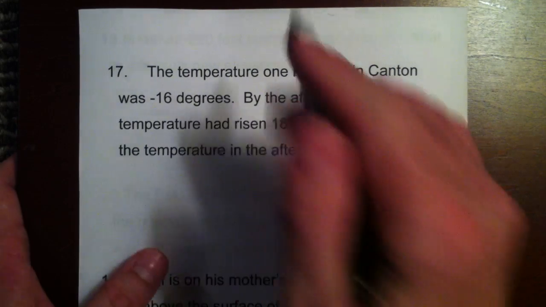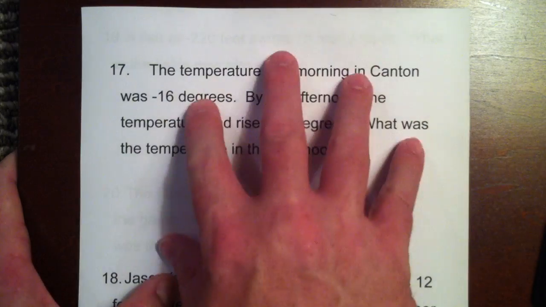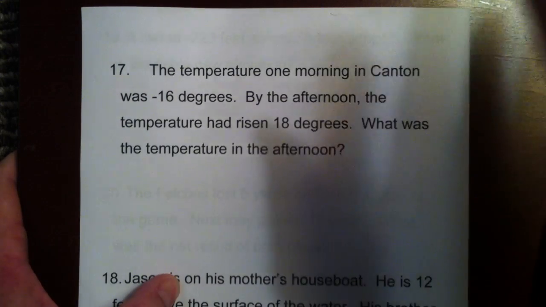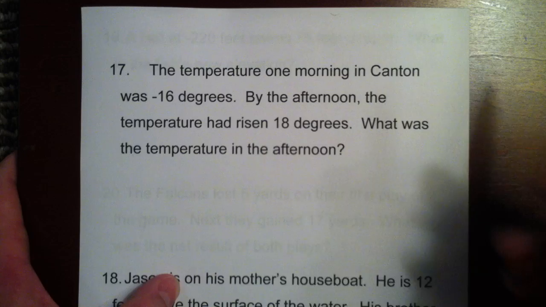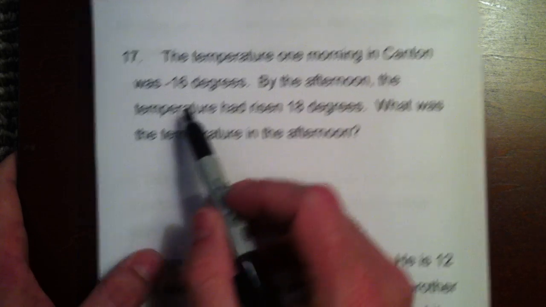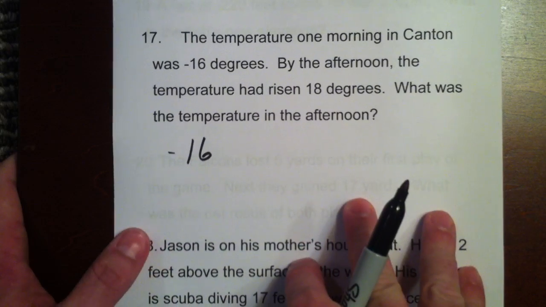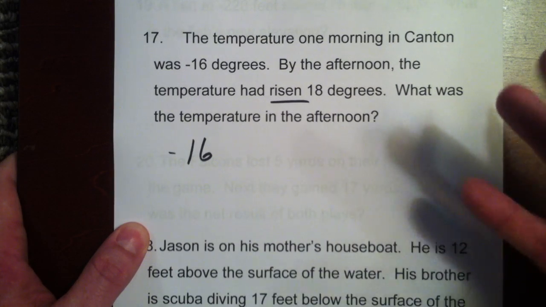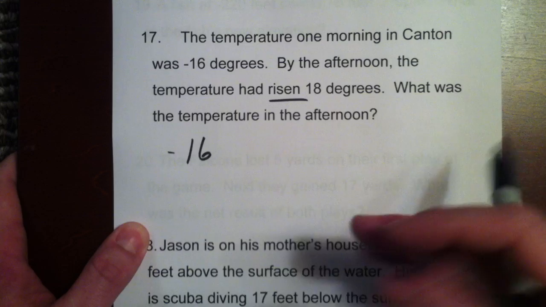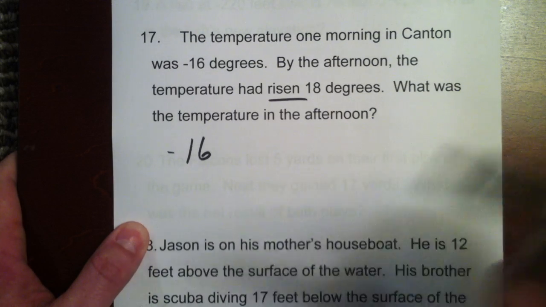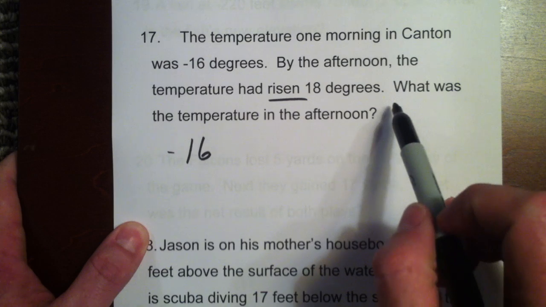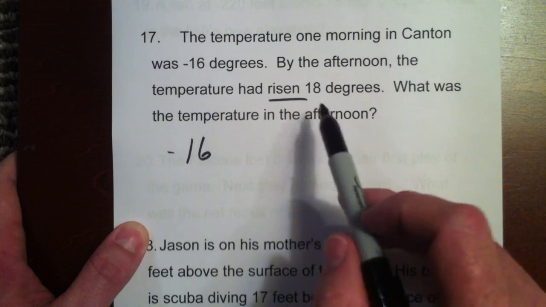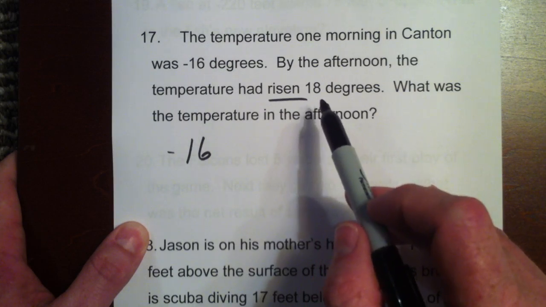What you need to do when you're looking at all word problems is you need to look for key words. Less than, the temperature dropped, the temperature raised, I climbed up the mountain, and so on and so forth. You need to look for those key words. The temperature one morning in Canton was negative 16 degrees. By the afternoon, the temperature had risen. Well, what do you think risen indicates? It's not subtraction, it's addition. It's risen by 18 degrees. So the question is asking, and you have to make sure you pay really close attention to the question, what was the temperature in the afternoon? What was the temperature in the afternoon after it had risen 18 degrees, in other words?